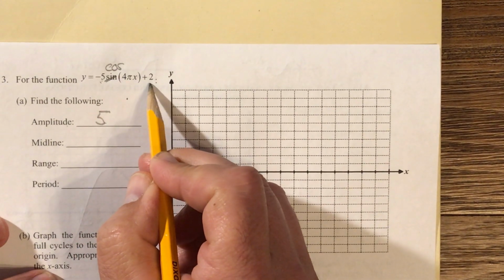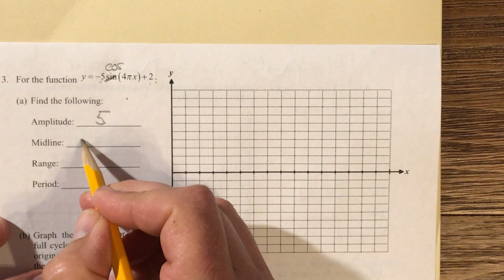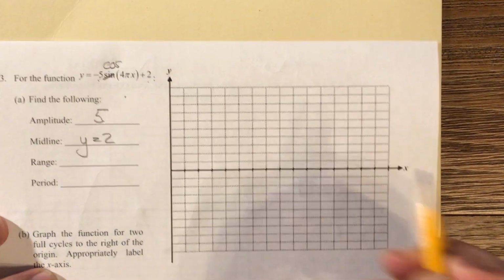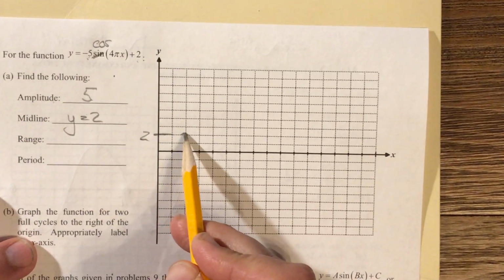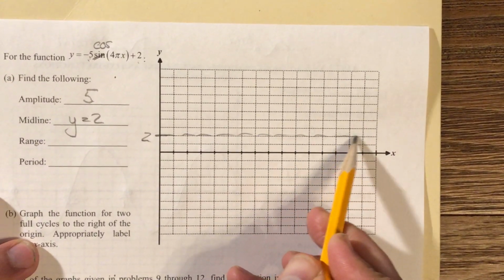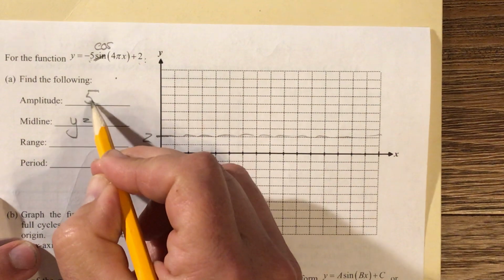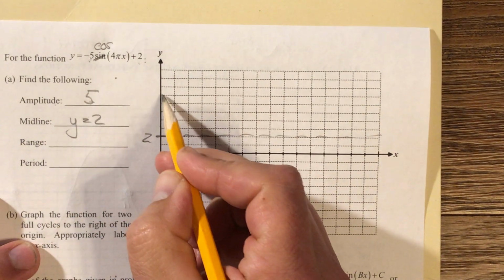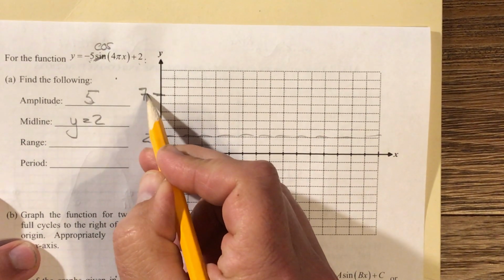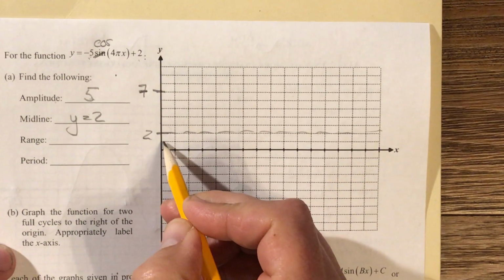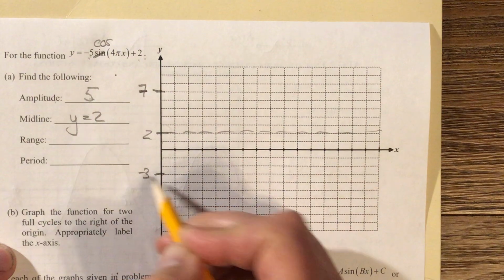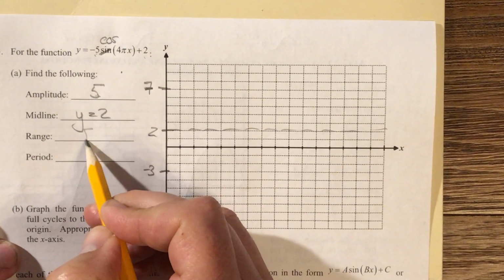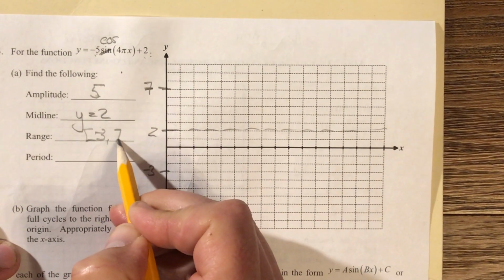Where's the middle? That's a plus 2, so y equals 2. Let's start drawing that. So here at 2, there's the middle. How high is it going to go? 5 places up. 1, 2, 3, 4, 5. Where am I? 7. How low is it going to go? 5 places down. 1, 2, 3, 4, 5. Where am I? Negative 3. What's the range? Negative 3 to 7.